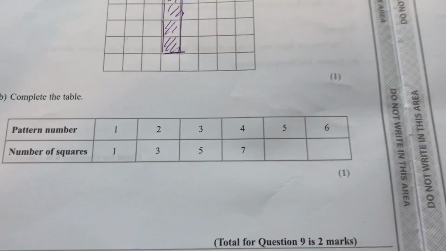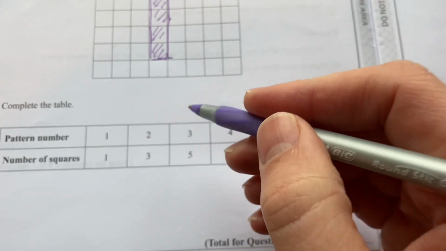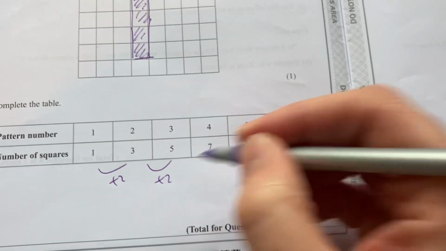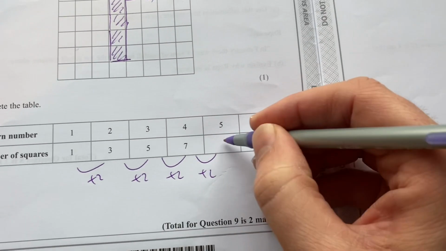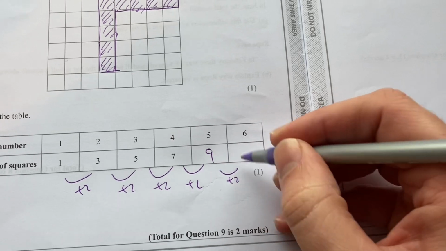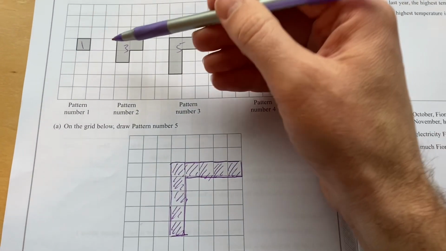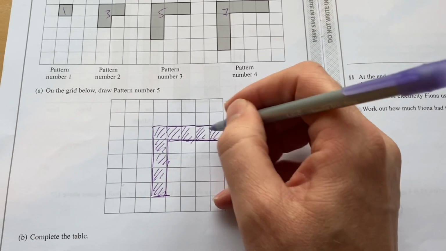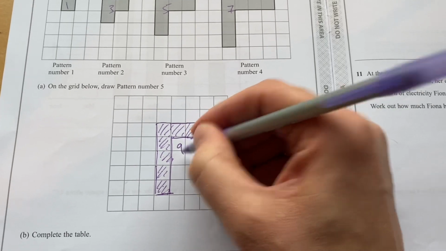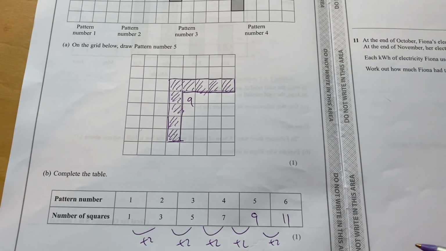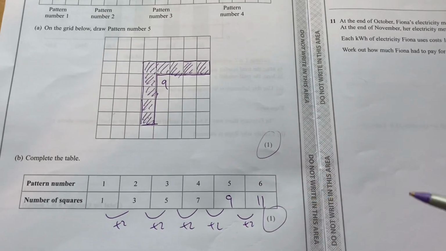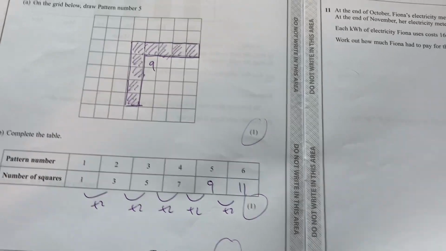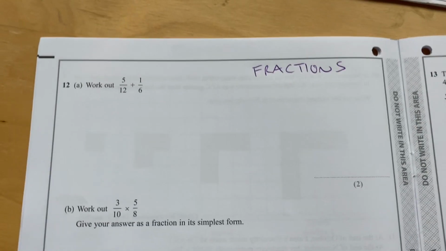And I have this table here where we have the first number is 1, second number is 3, third number is 5, 4. You can see they're adding 2 each time. Adding 2, so I'm really getting the odd numbers. Adding 2, getting 11. Okay, so you can see 1, 3 squares, 5 squares, 7 squares. So I should have 1, 2, 3, 4, 5, 6, 7, 8, 9. I've got 9 squares there. Okay, so that should give us 2 marks. 2-mark question on sequences.